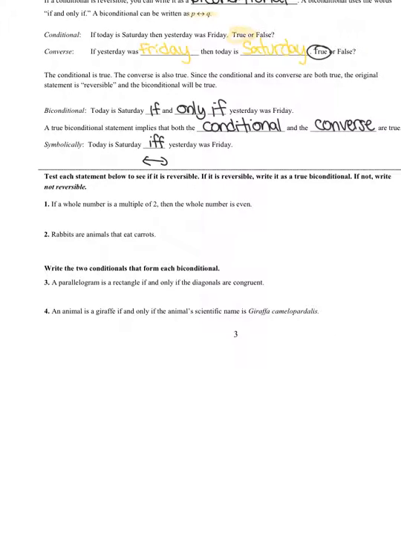So now we're going to test the statement to see if it is reversible. Remember, reversible means both the conditional and the converse are true. If it's reversible, we're going to write it as a biconditional. If not, write not reversible. So number 1 says, if a whole number is a multiple of 2, then the whole number is even. Is that true or false? That would be true.